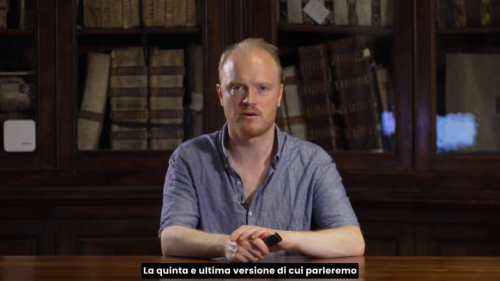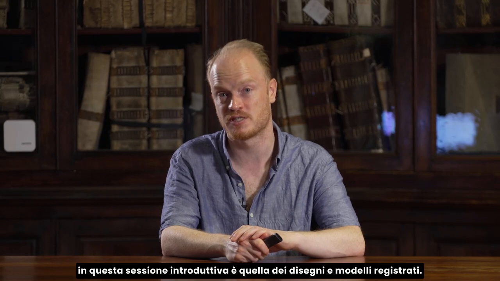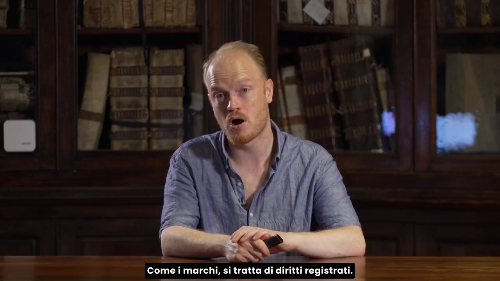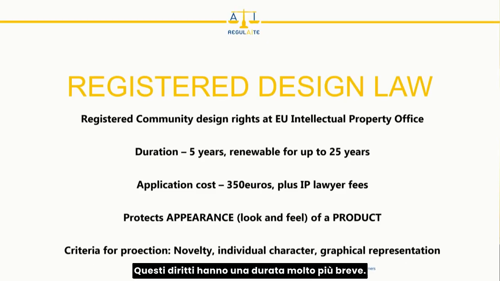The fifth and final version that we'll talk about in this introductory session is registered designs. Like trademarks, these are registered rights. They are harmonized within the EU, and you apply at the EU Intellectual Property Office in Alicante. These rights last for a much shorter time, initially only 5 years, though you can renew the protection for up to 25 years.